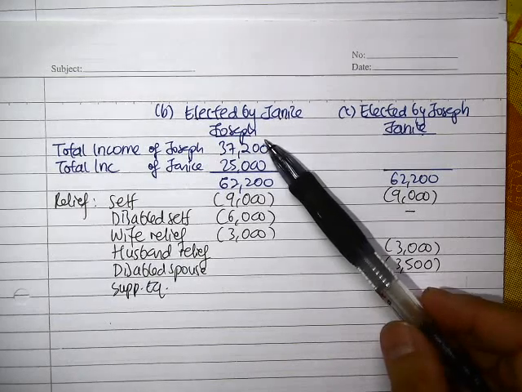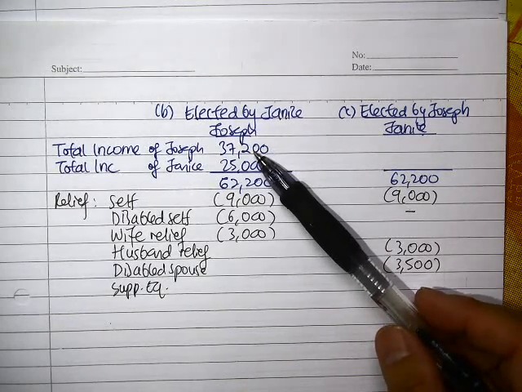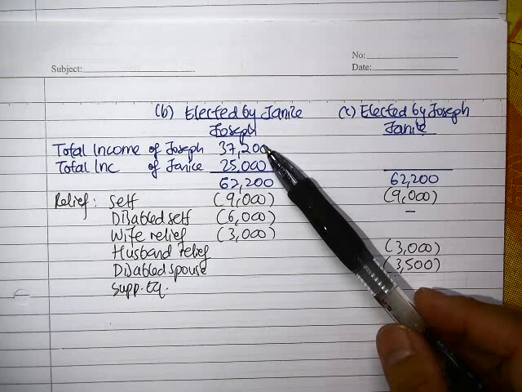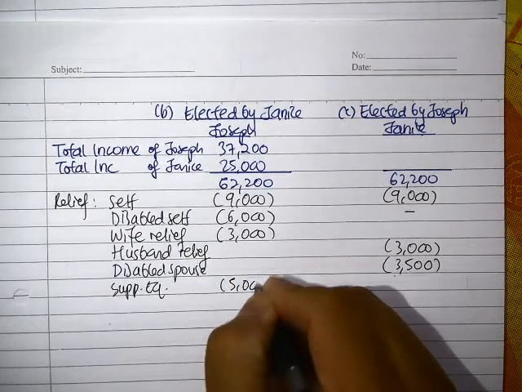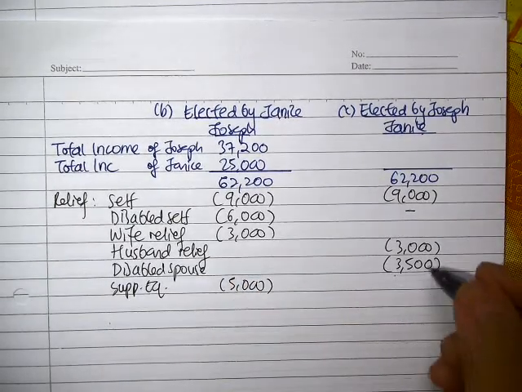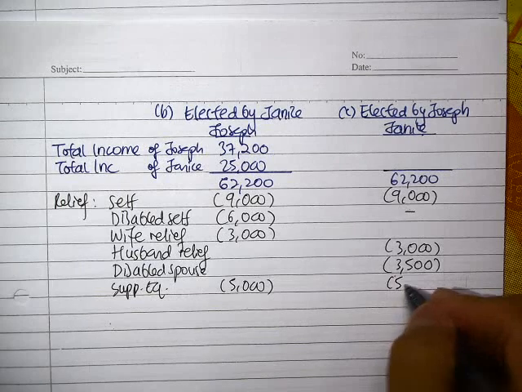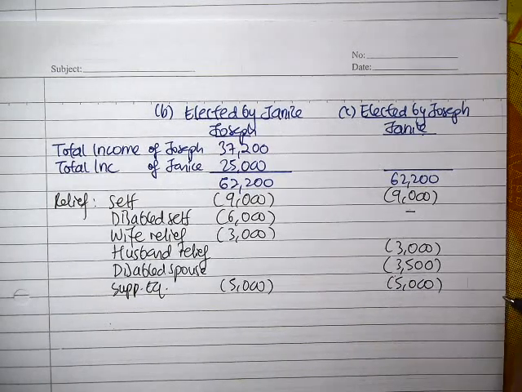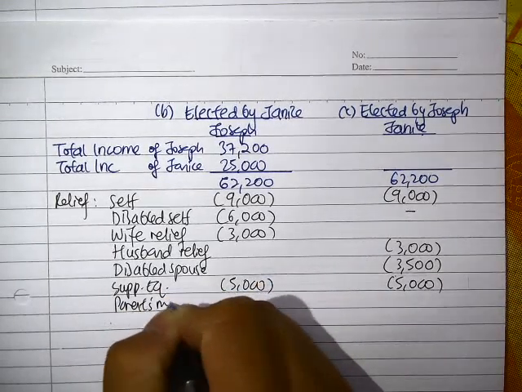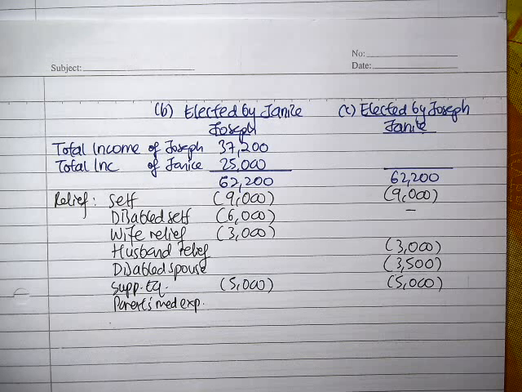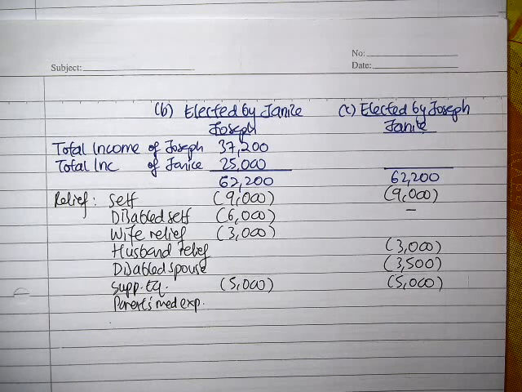Now Janice is joined with Joseph, so we will be giving Joseph a wife relief of 3,000. But in the other case, Joseph is joined with Janice, so the relief is actually husband relief. One is wife relief and one is husband relief, and the slight difference is the husband is disabled. So having a disabled spouse grants you an additional relief of 3,500. Alright, so besides all these reliefs, what else can we claim?